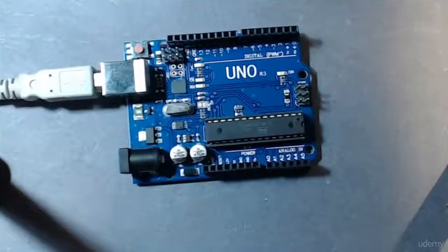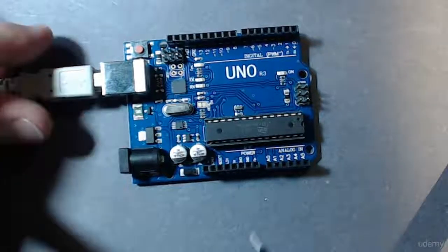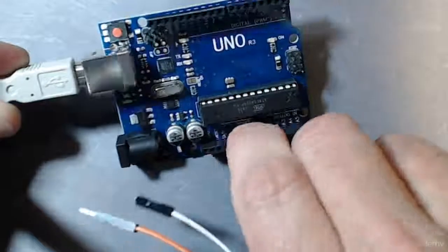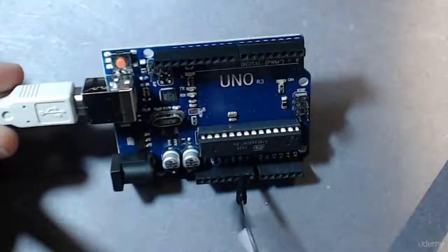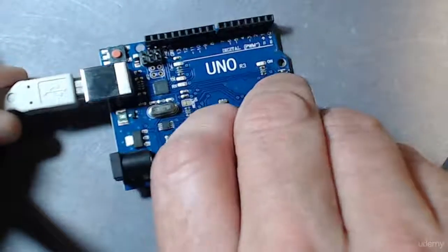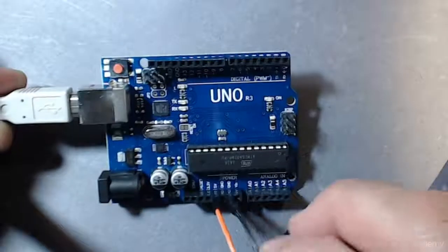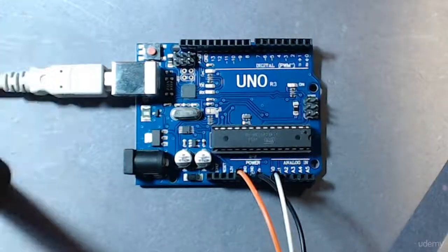So let's zoom in and take a look at how we're going to do this. Note that I don't have the board powered up while I'm doing this. We want to be careful to not short anything out. Okay, so the black goes into the ground, and the red or orange goes into the 5 volts, like so. And then we're going to go our signal wire, which is our white one, into A0.